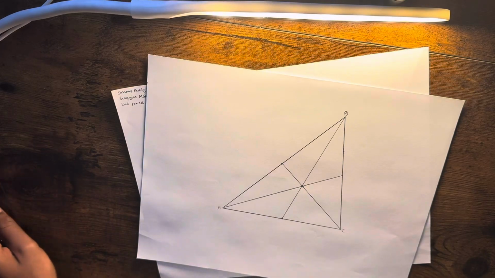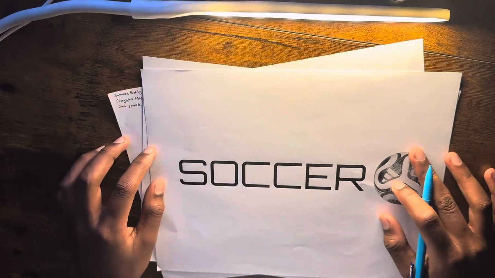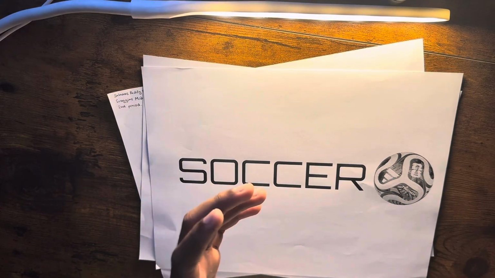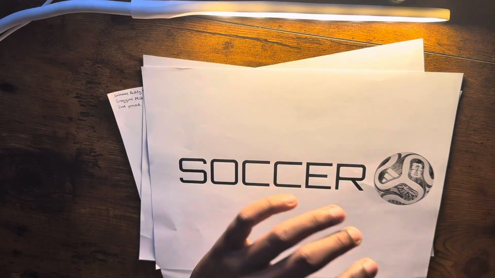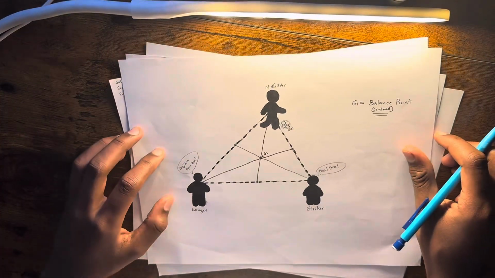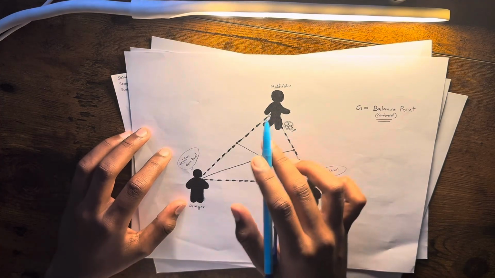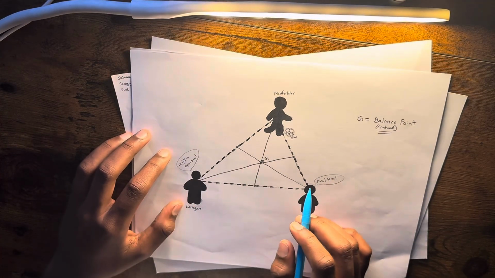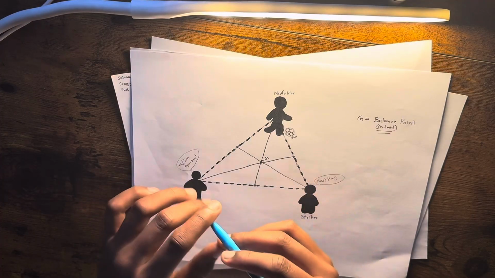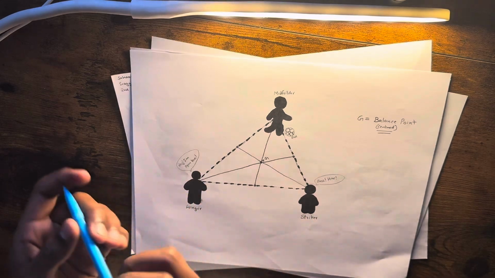There are many ways people use the centroid in real life, and one way is in soccer. In soccer, players often form what are called passing triangles, like this one. For example, a midfielder, a winger, and a striker create this triangle, and that helps them move the ball around the defenders more easily, faster, and with more passing options.